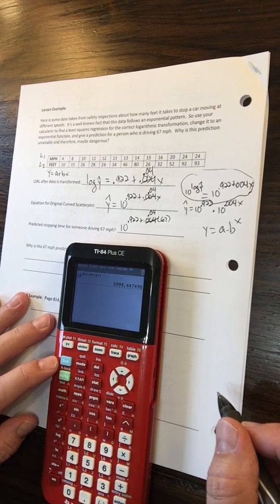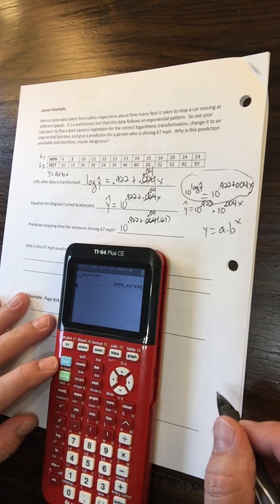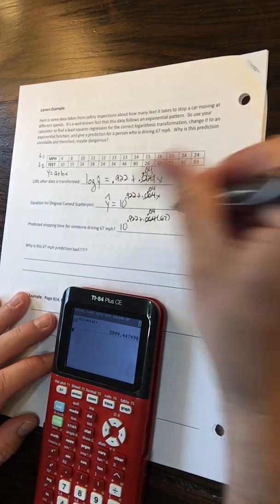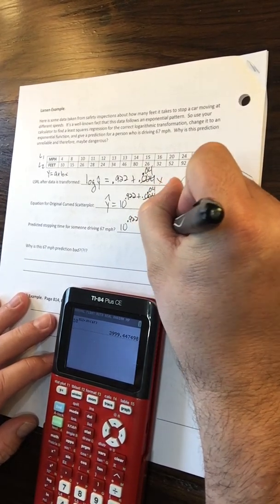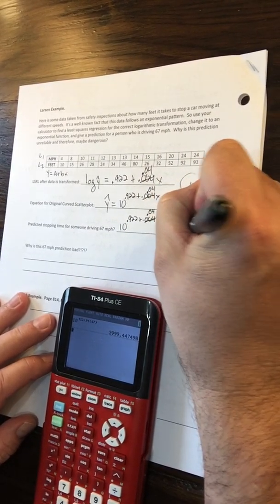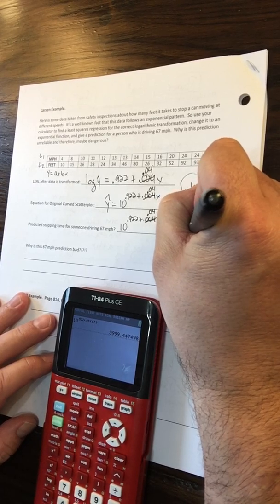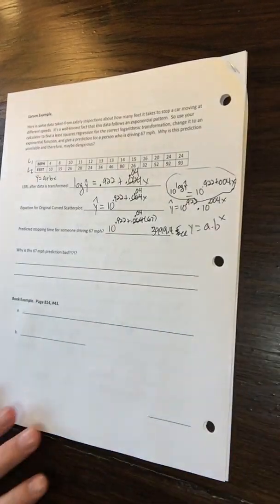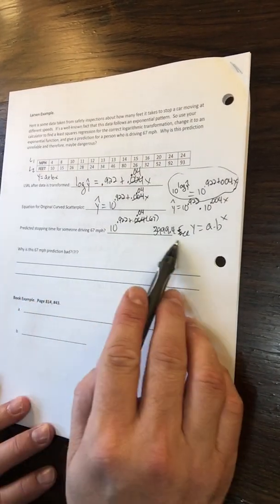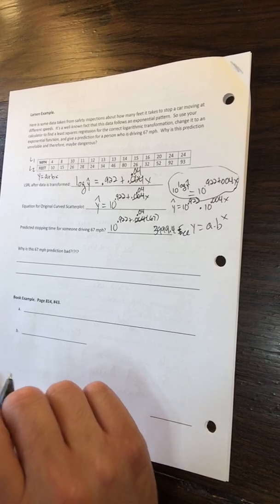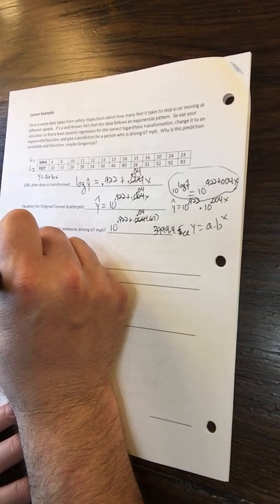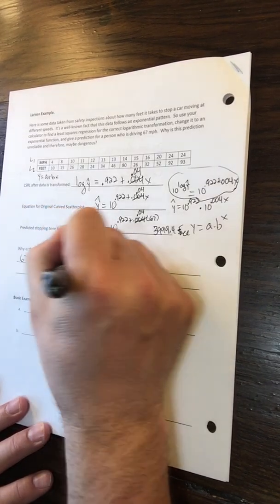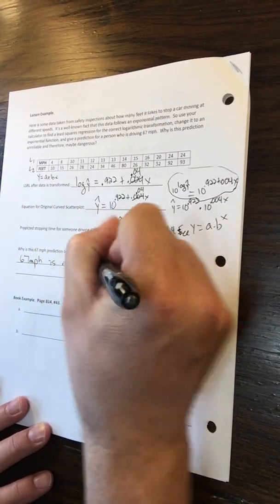Okay, now I get a big giant number. And I'm looking at my previous notes, and I also had a big giant number. So the predicted stopping time is 3,999.4 seconds. Or feet, I should say feet. Why is this prediction bad? There's no way that's correct. Why is this bad? 67 miles per hour is nowhere near our data values.